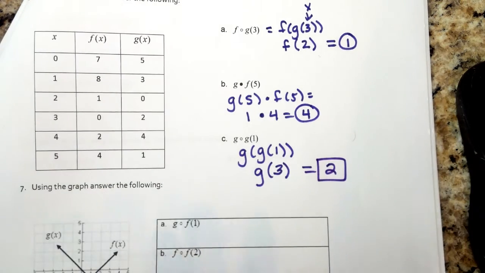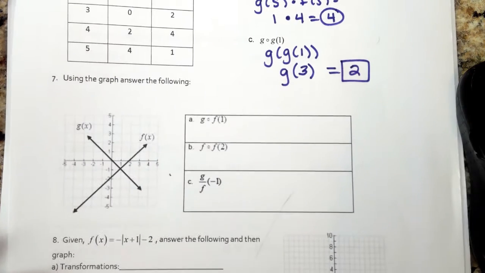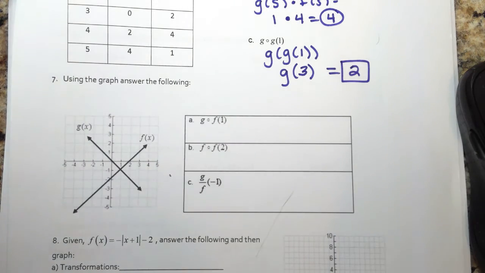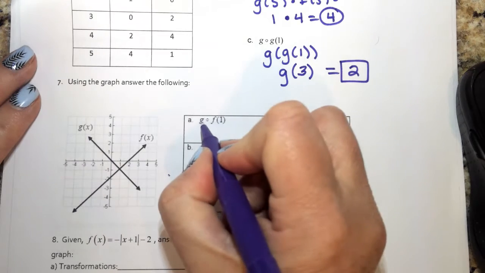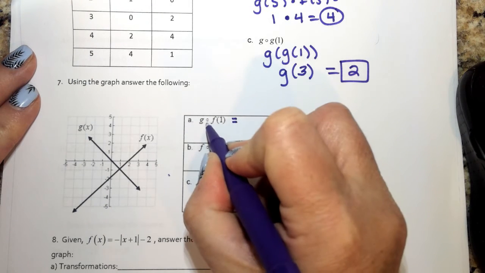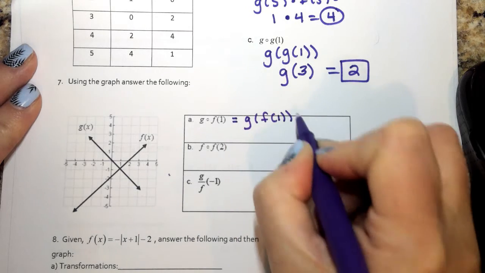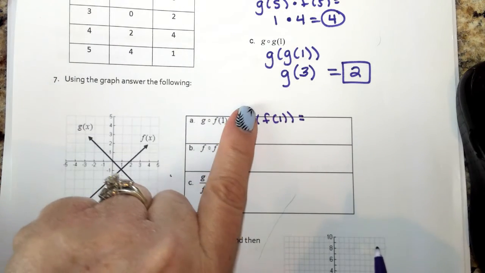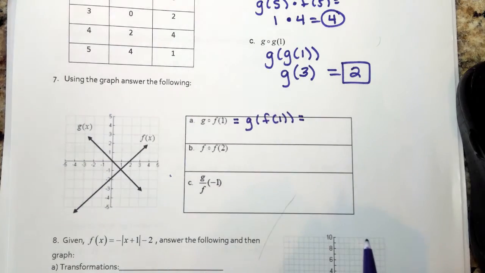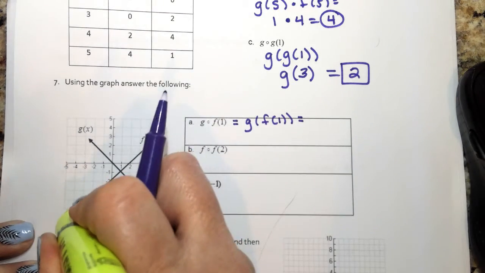So you have to be able to do some function operations from a table. You also have function operations involving a graph. So again, you have g of f of 1. Remember, this is composition with the open circle, so I have g of f of 1. First thing you want to do is find f of 1. So again, here is line f that I'm highlighting in yellow.